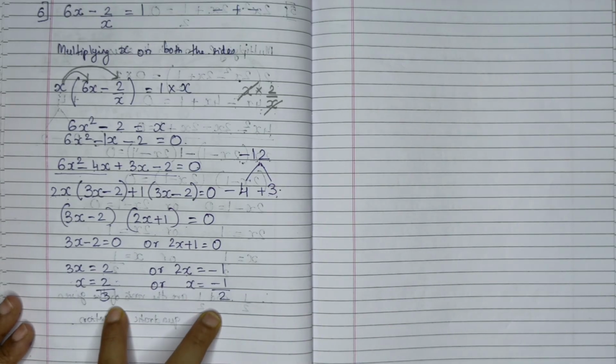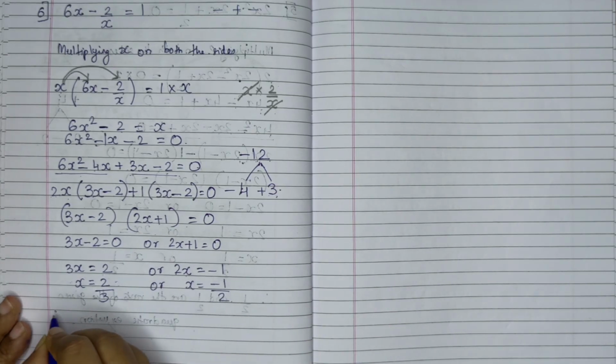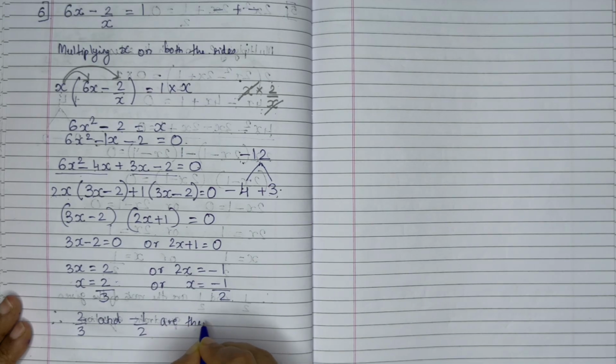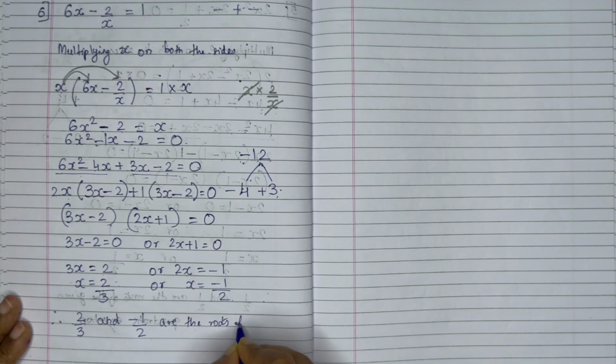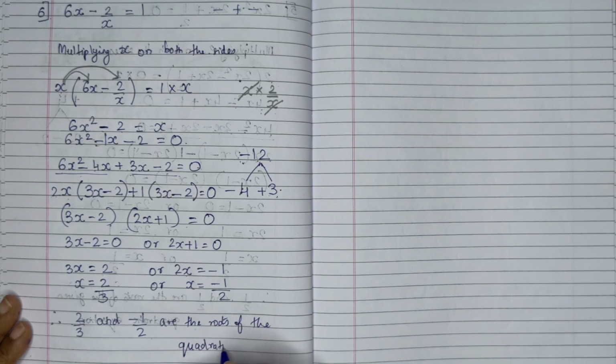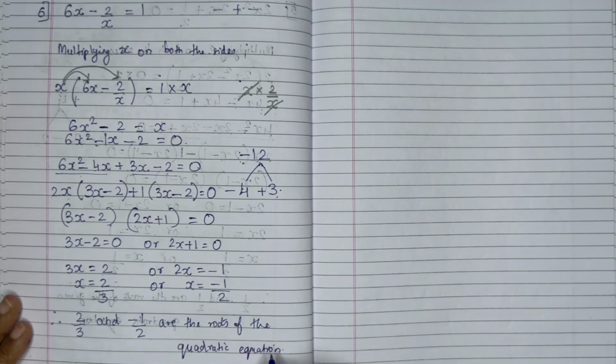So now we have got the roots of the equation. Therefore 2 upon 3 and minus 1 upon 2 are the roots of the quadratic equation. Understood? So here we have finished the sixth sum.